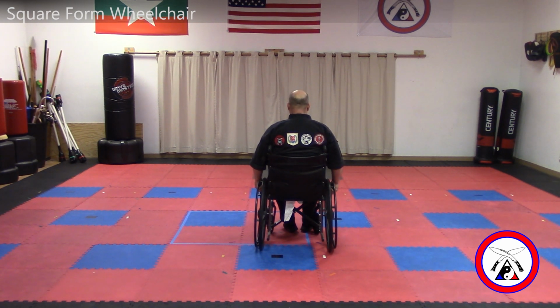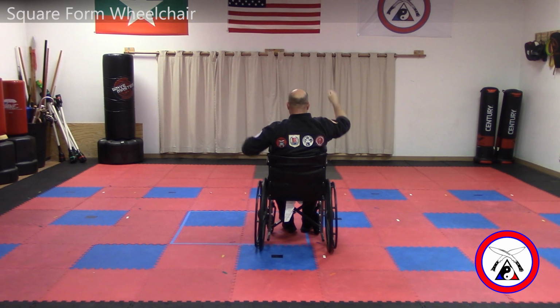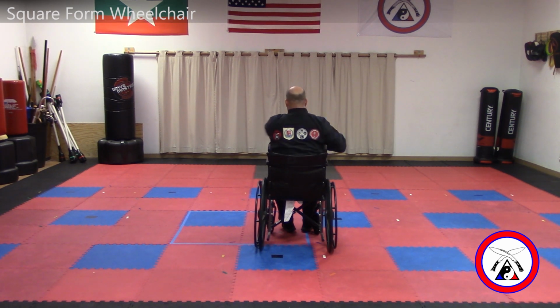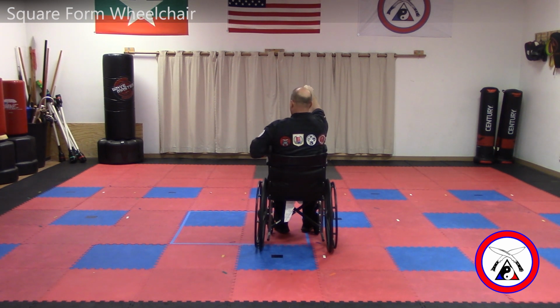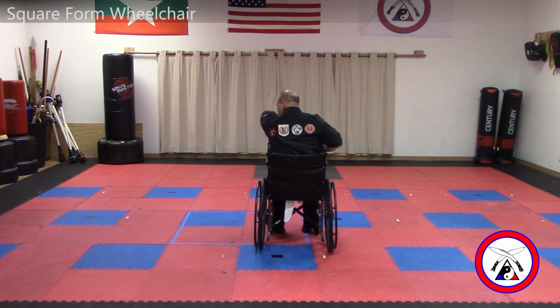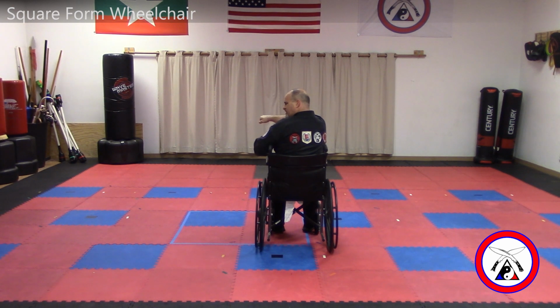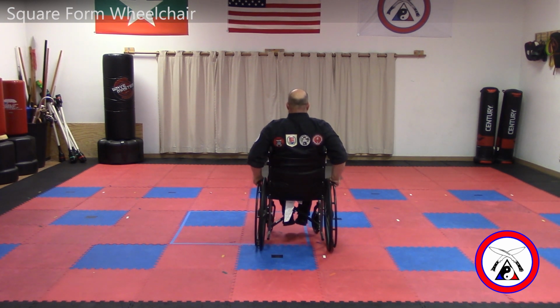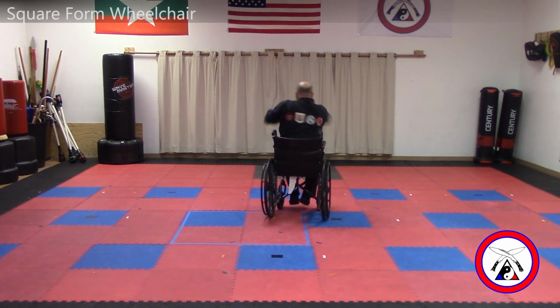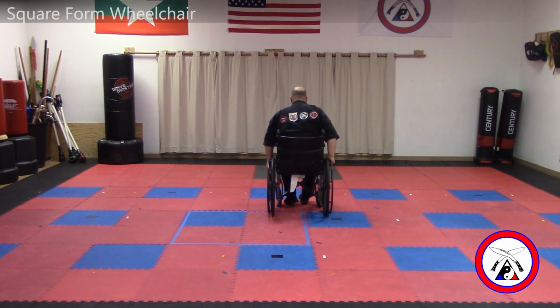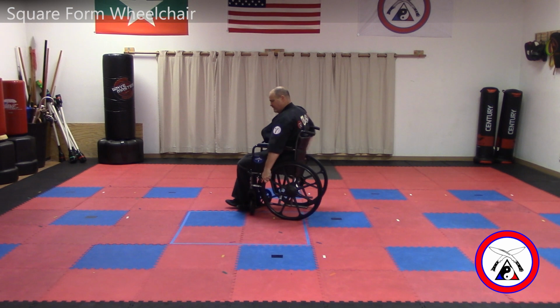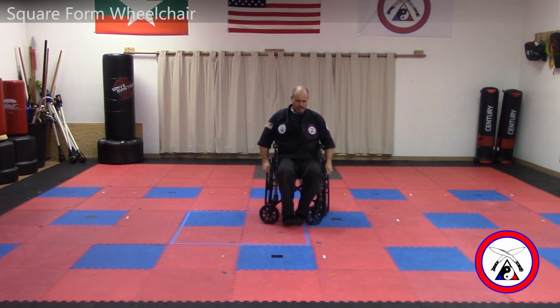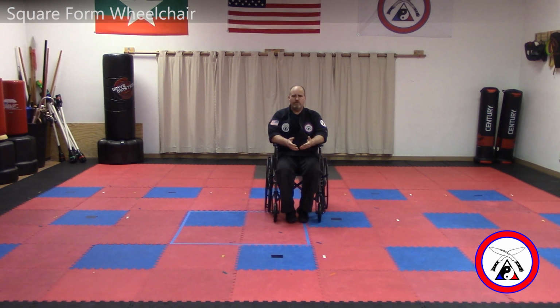And your final one is going to be outside block right, python elbow left, long punch right. Or it's going to be outside block right to here, python elbow in, long punch. 45 degree, that's the small square. Big square is straight ahead. So I go straight ahead, turn your chair 180 degrees. And that's the square form.